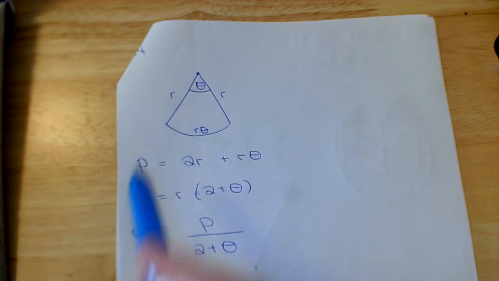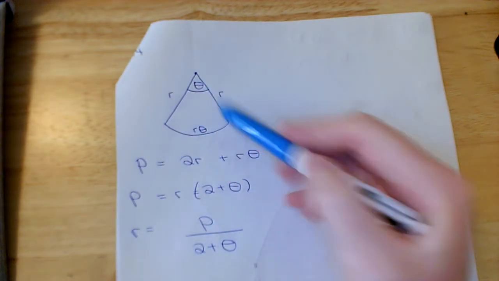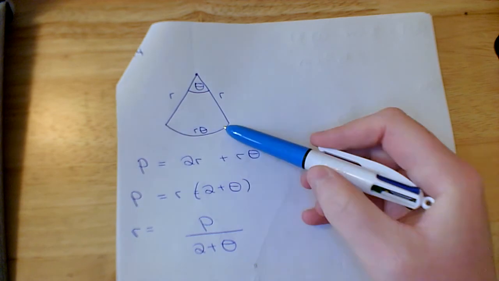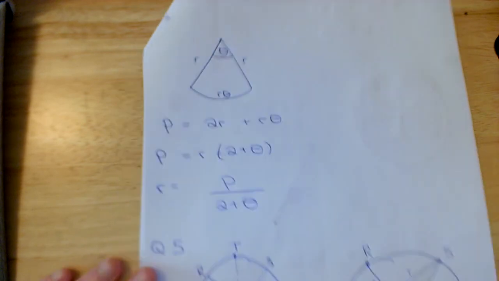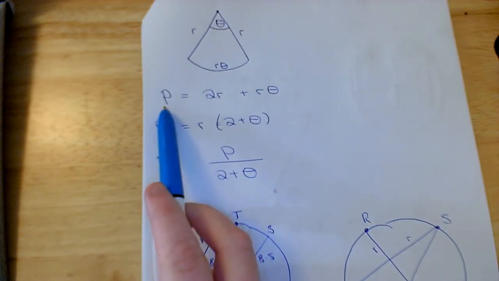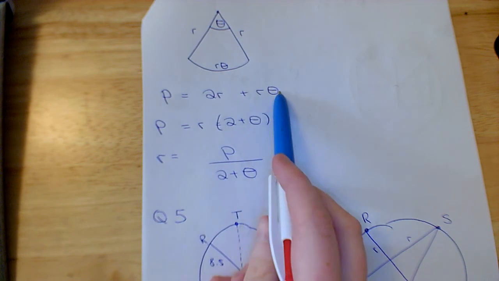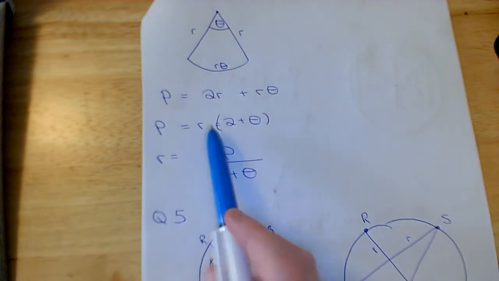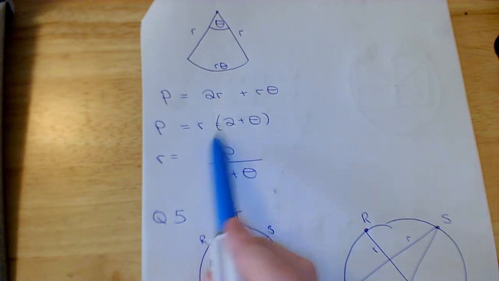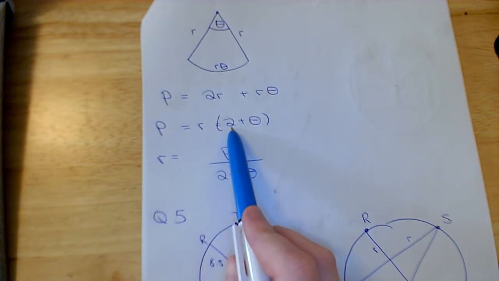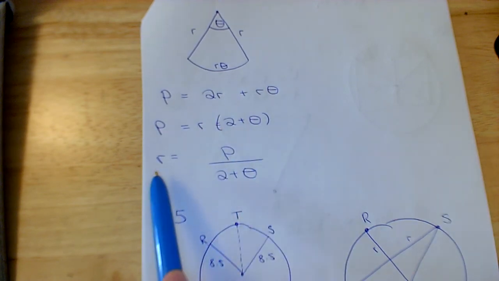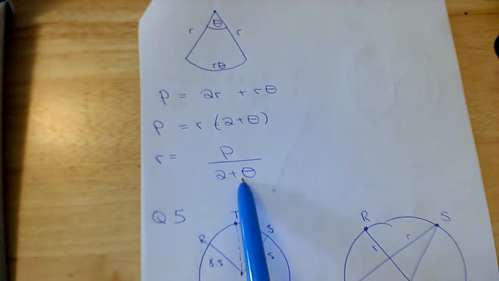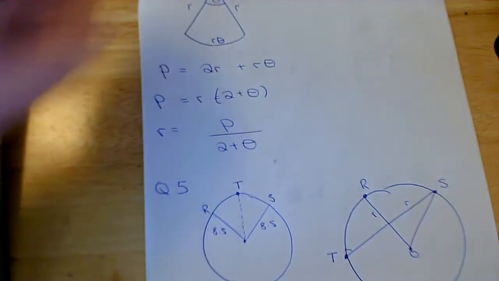Okay, here I have another sector. My radius is r, this is my angle, and we call it theta, and as previously, this part, my arc, is going to be r theta. So my perimeter is going to be r theta plus r plus r. I'm just factorizing, and I take out r, and it's r times 2 plus theta. Then my radius is equal to p over 2 plus theta.